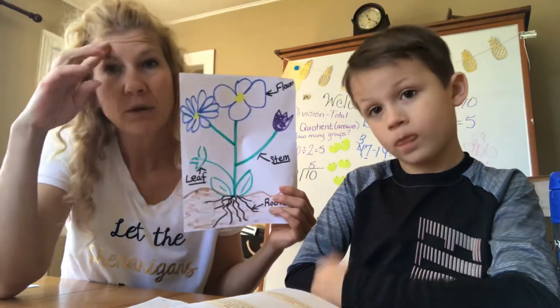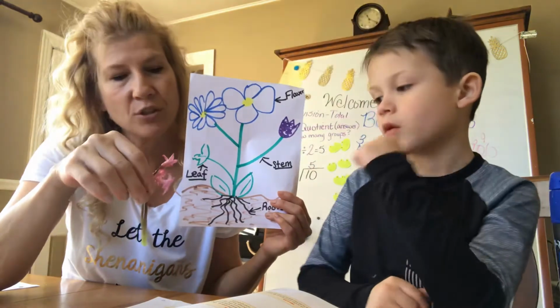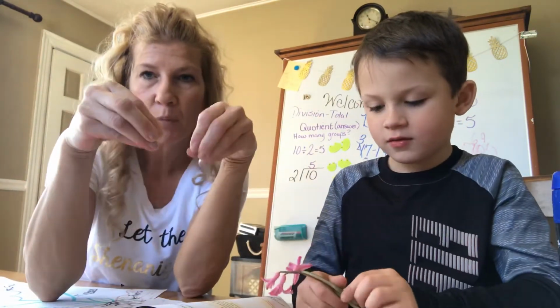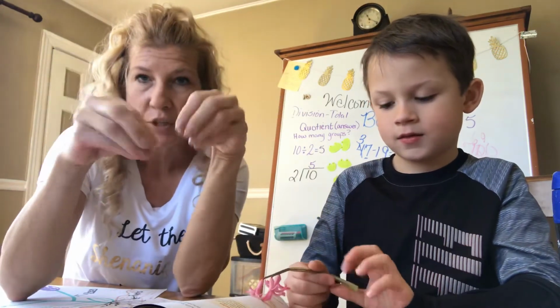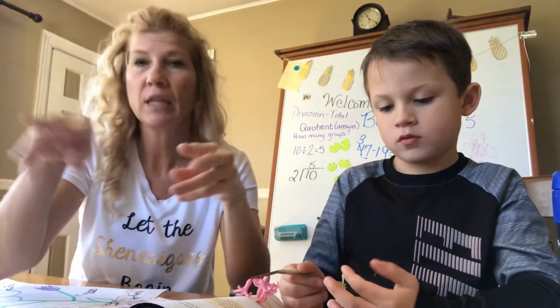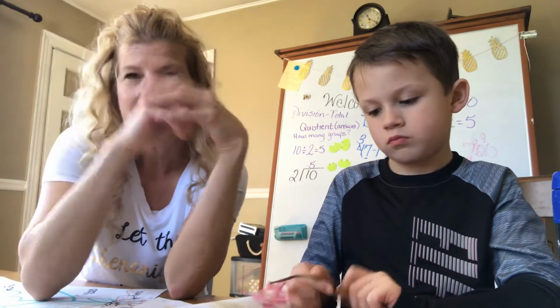Okay, so I don't have a plant here that had the roots, but the roots actually attach it to the ground, and then it takes the water and the nutrients from the ground, it goes up the stem, and then they start to make the food in the stem from the leaves, and then the leaves pour that up to the flower. So it's a process, just like in our body.